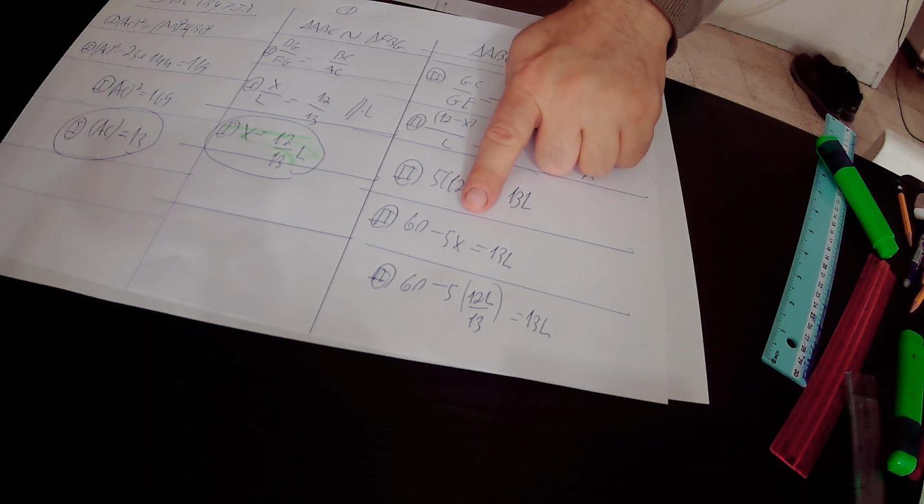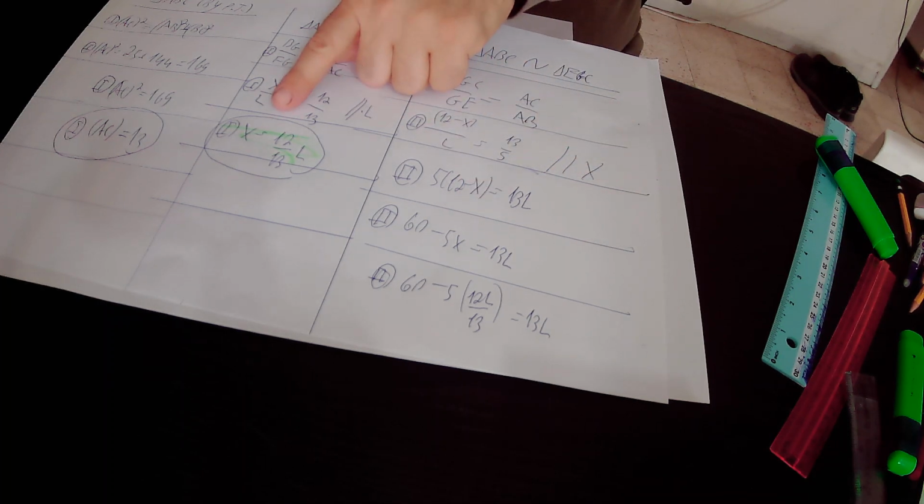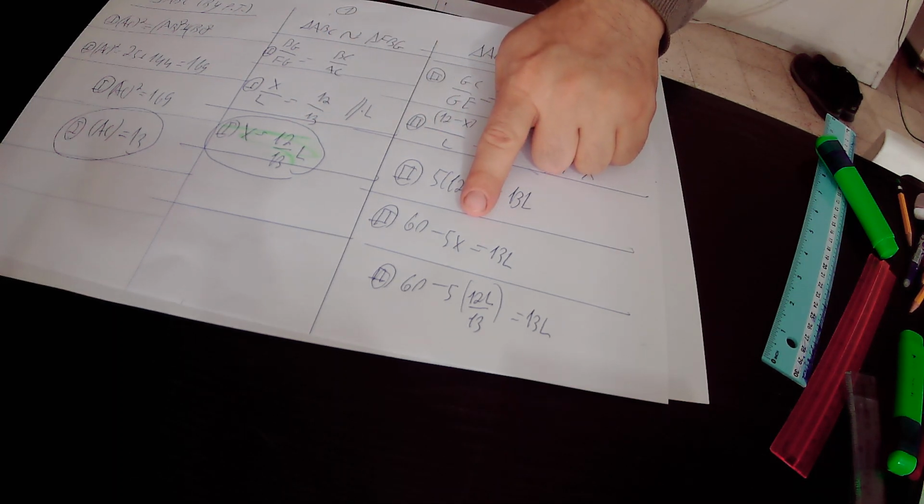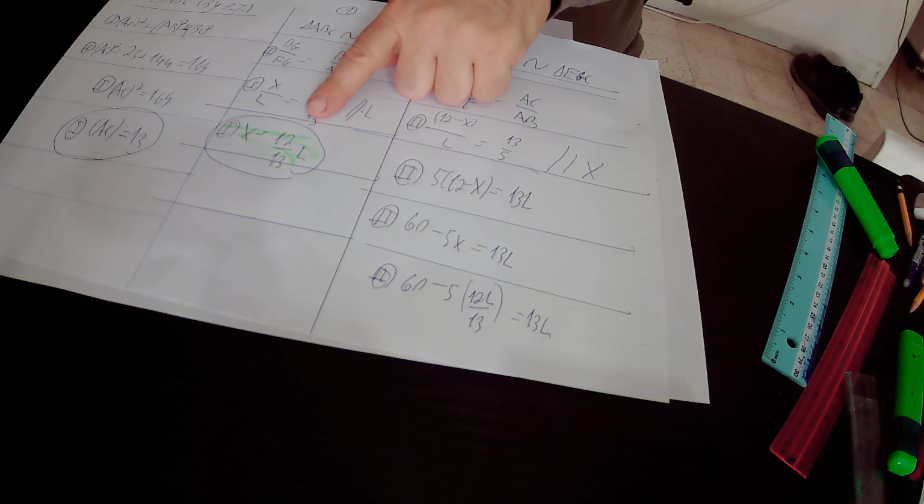So we have here x in this equation 2, but according to equation 1, x equals 12 over 13 times L. So we can substitute x in equation 2 by 12 over 13 times L from equation 1.